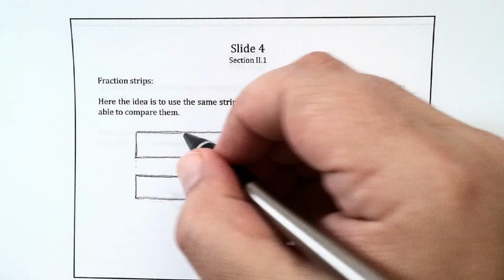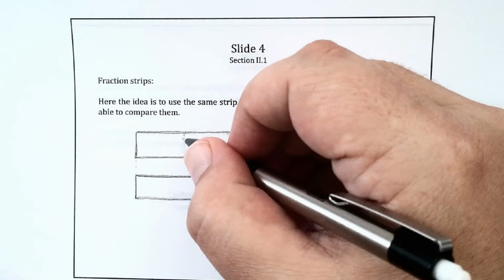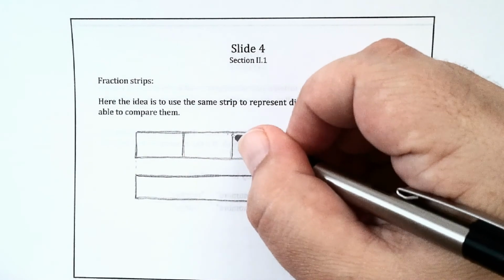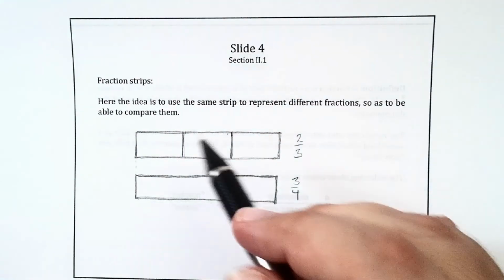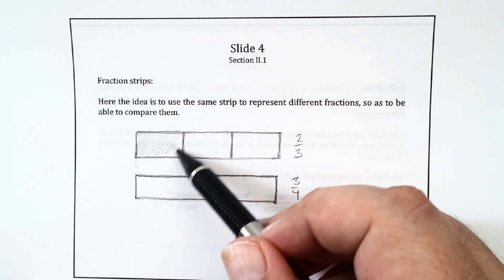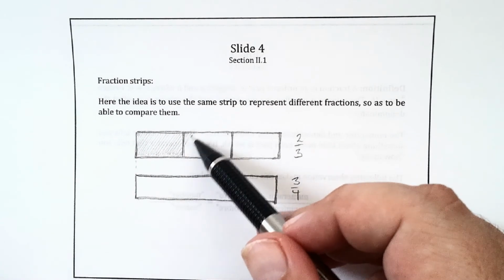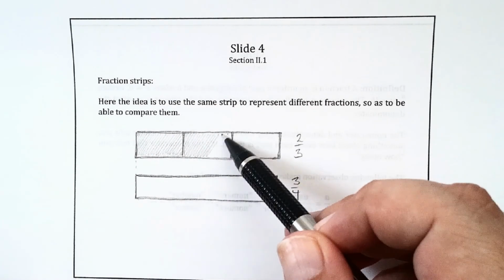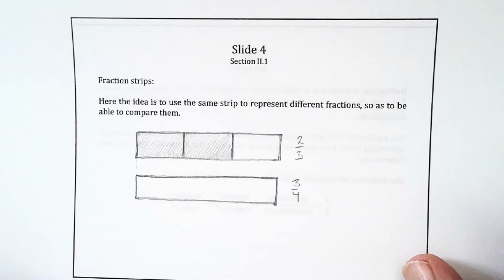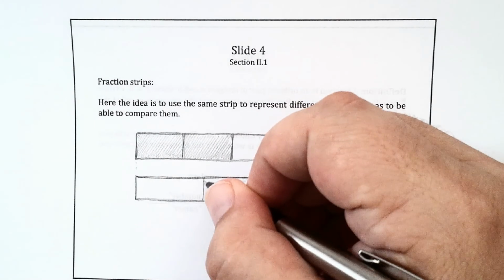Okay, so 2/3. I want to try to divide this into 3 equal parts. I'll do that as carefully as I can. Okay, so there's our 2/3. Now let's do 3/4.